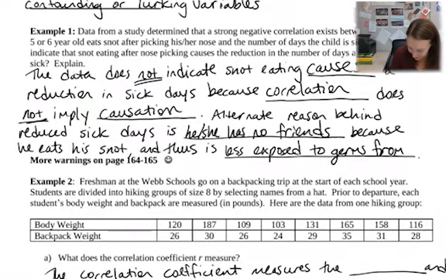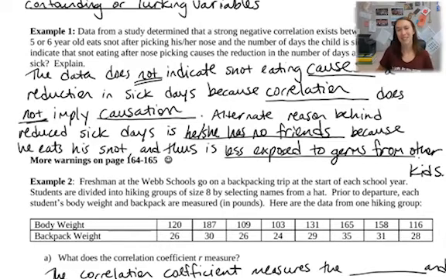So it might not actually be the physical snot that they're eating that gives them a super awesome immune system. It might just be because the kid doesn't have very many friends because he keeps eating his snot and therefore is less exposed to germs.